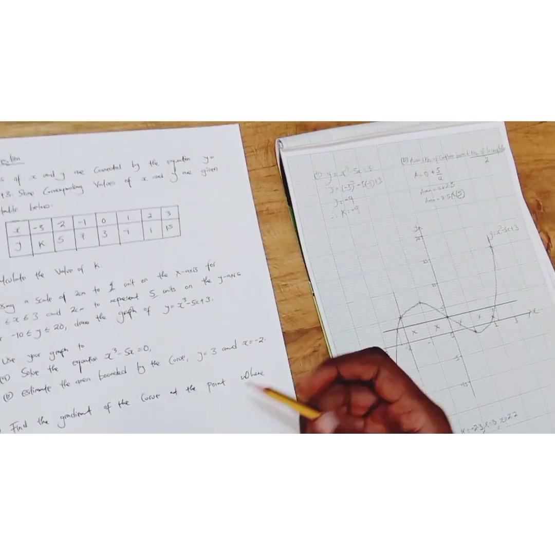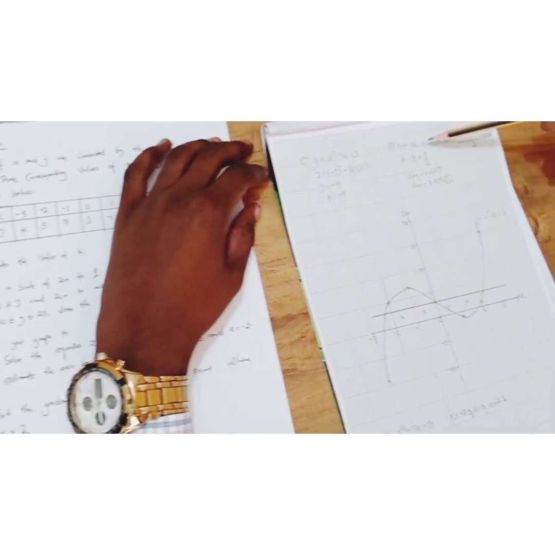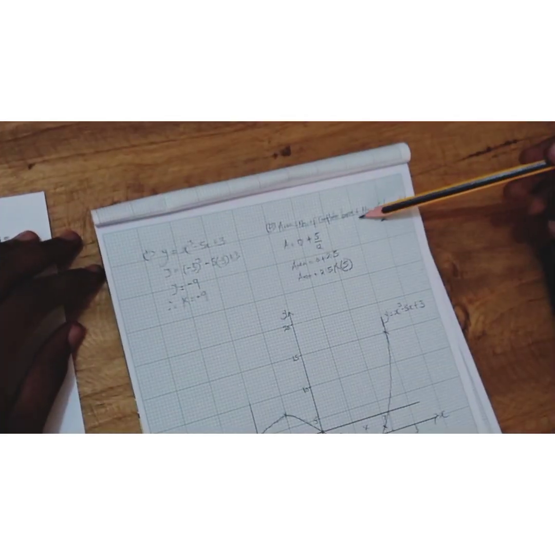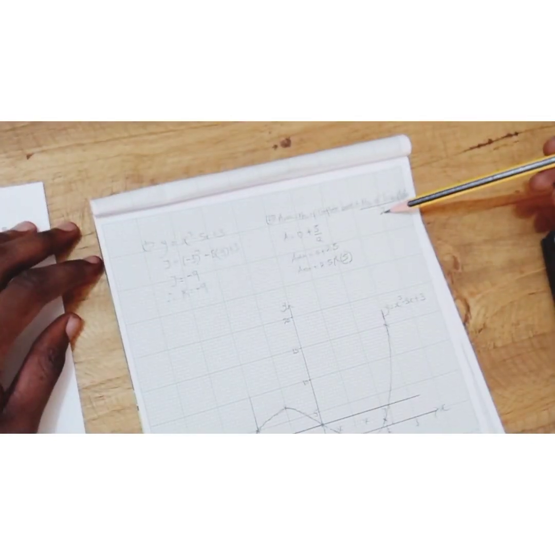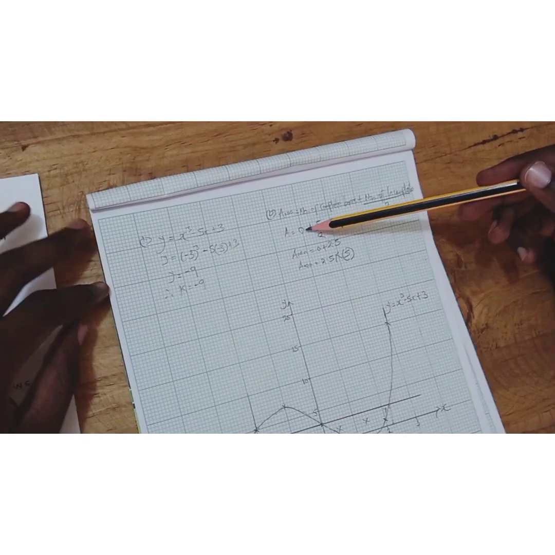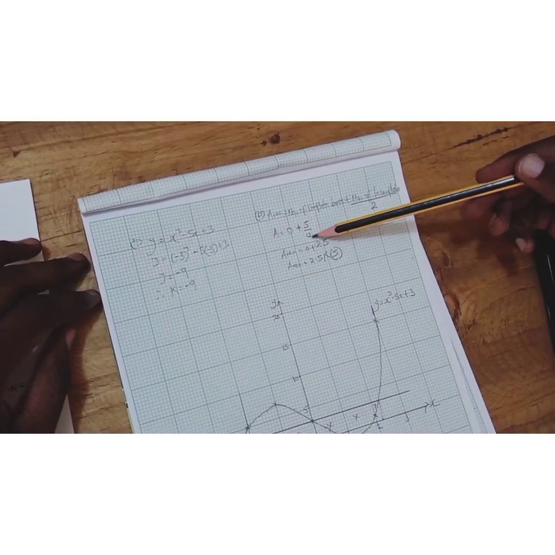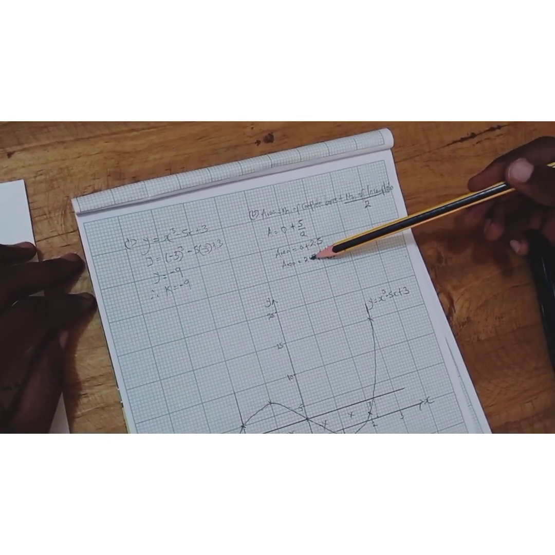Let me repeat this. Area is equal to the number of complete boxes plus the number of incomplete boxes divided by 2. We didn't have any complete boxes, so it's 0. Then incomplete we have 5, always divide by 2, so 5 divided by 2 is 2.5. So 0 plus 2.5 is 2.5.